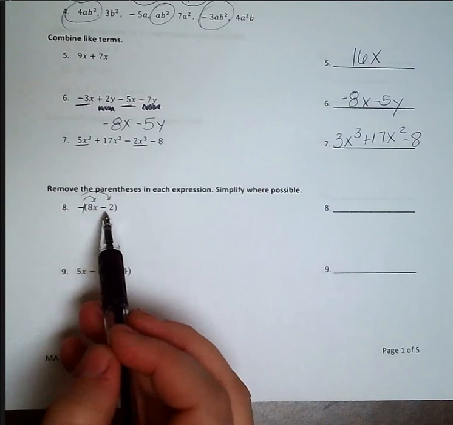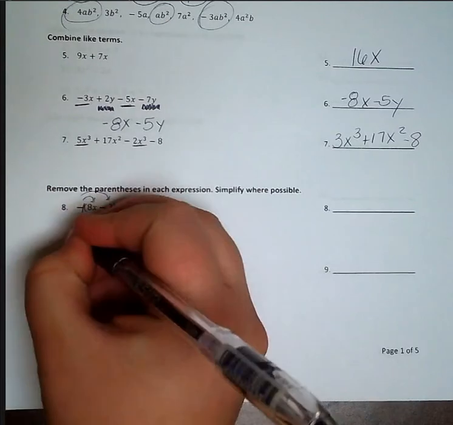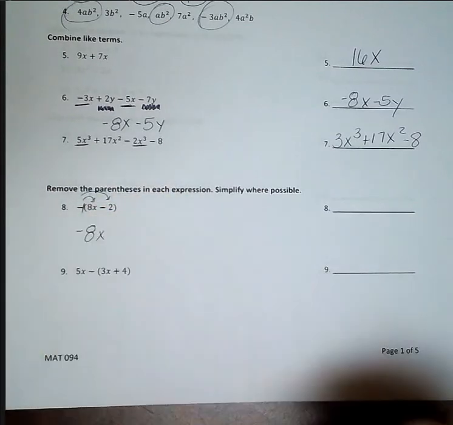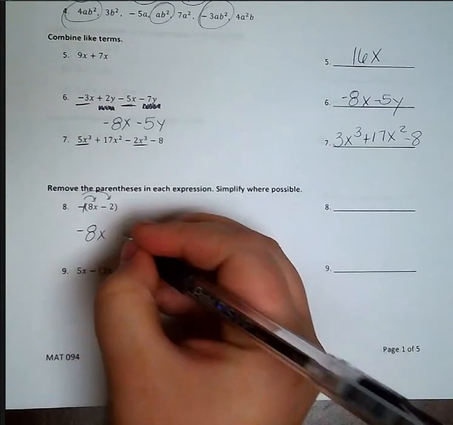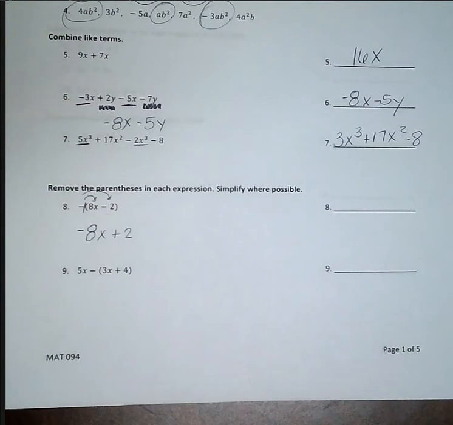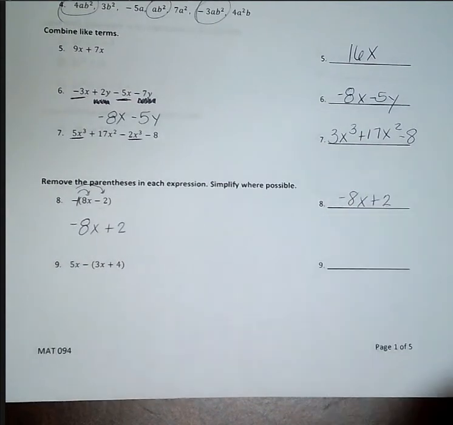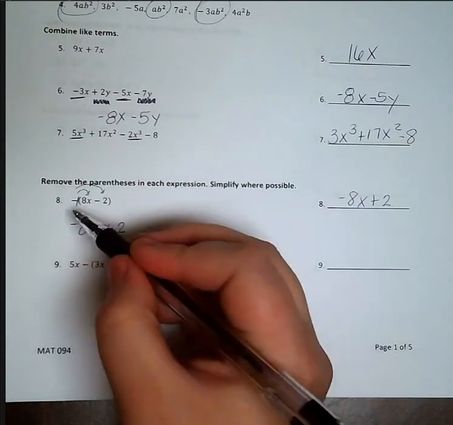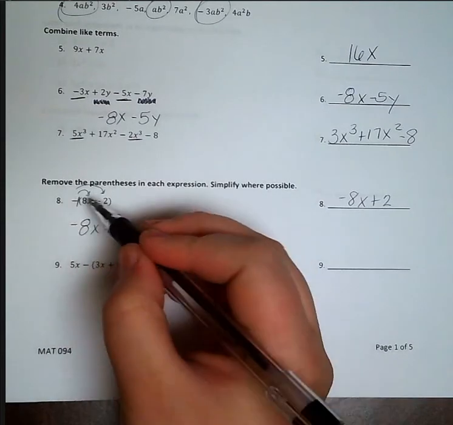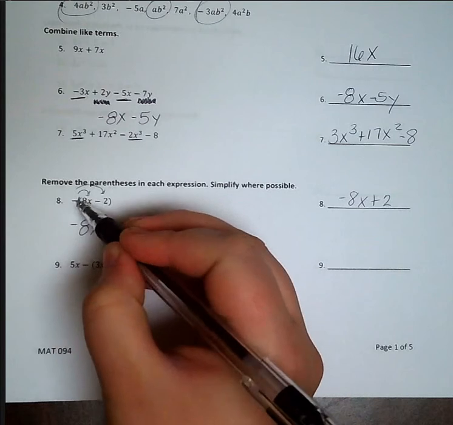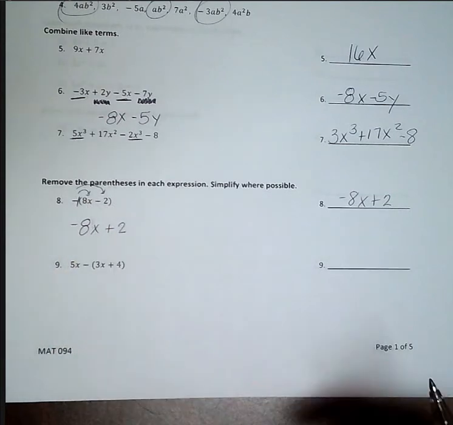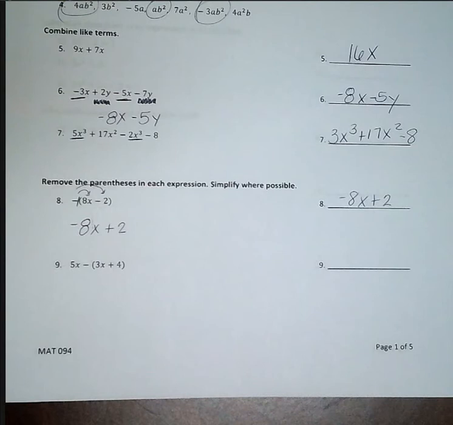So if we're doing the opposites, you have to do the opposite of everything inside of here. So the opposite of 8x is -8x. The opposite of -2 is a +2. So your answer would be -8x plus 2. Or you could say, okay, I've got a -1. -1 times 8x is -8x. -1 times -2 is +2. So whichever way you do it, you still should get the same answer.